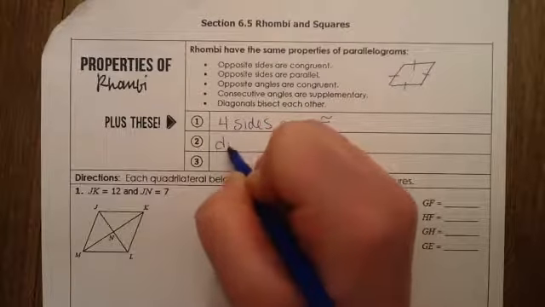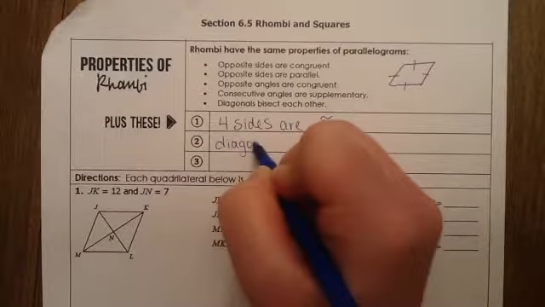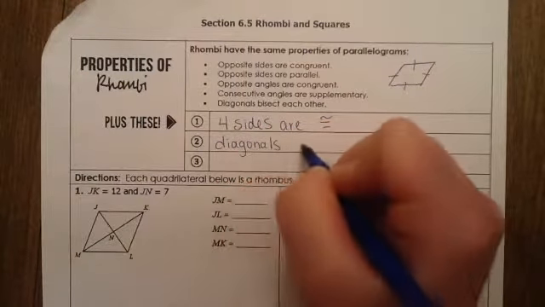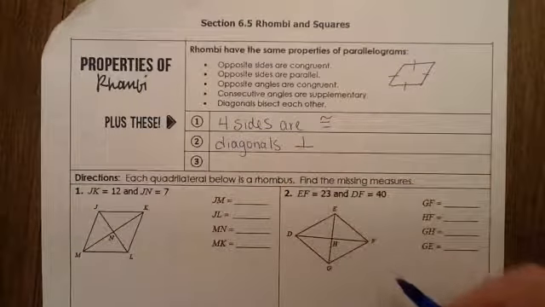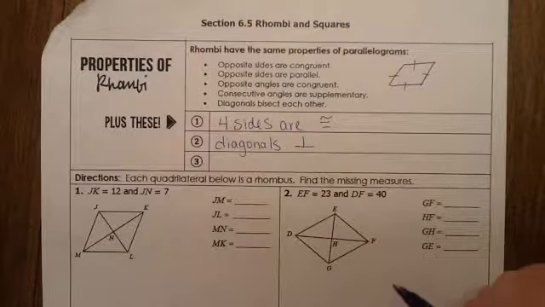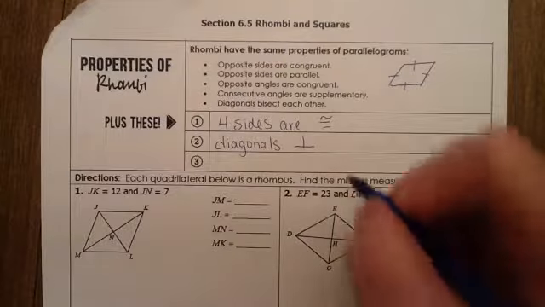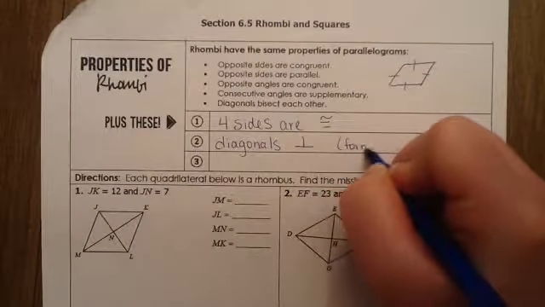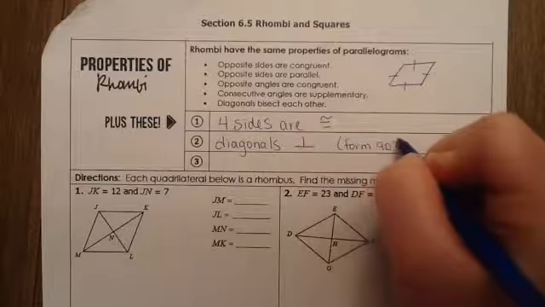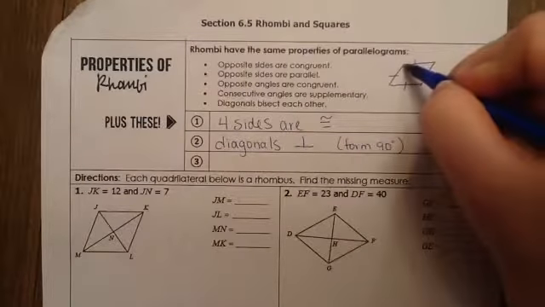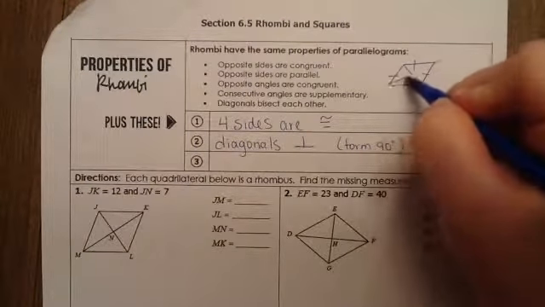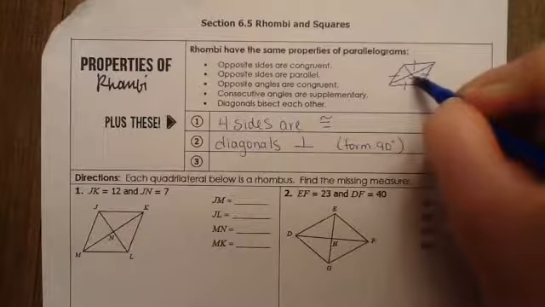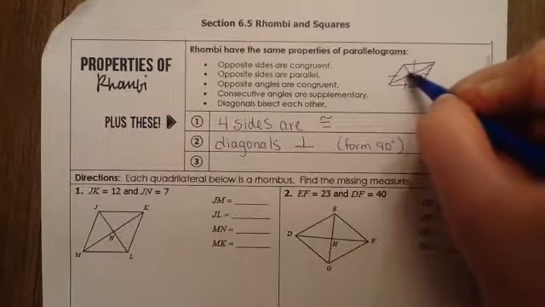Diagonals are perpendicular. And that upside down T marks perpendicular. What does it mean to be perpendicular? They form 90-degree angles. So when I take a diagonal here, I would have four 90-degree angles in each corner.